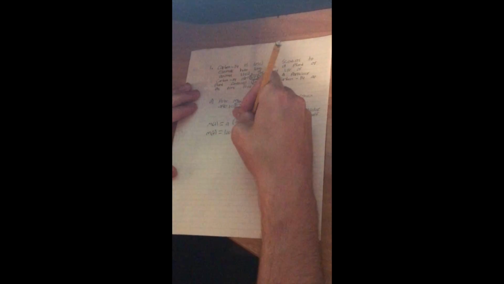So it will be m of t equals 100 (1/2)^(5,730/5,730). So the first step I will take to simplify this will be writing 5,730 over 5,730 is the exponent 1.